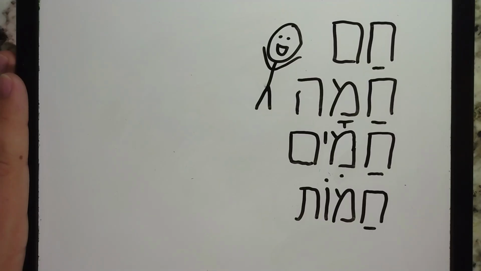In the next couple of Hebrew Basics lessons, we are going to be learning how to use these adjectives to describe nouns in a few different ways.